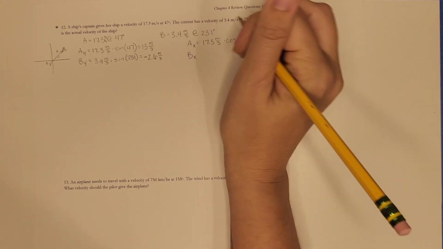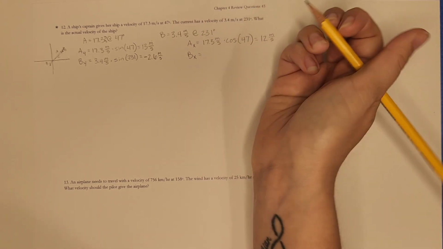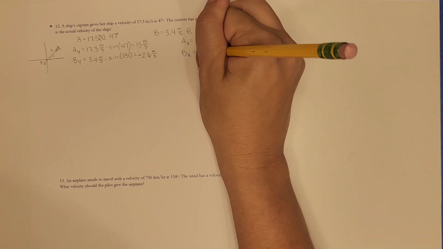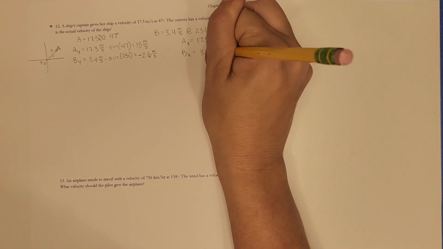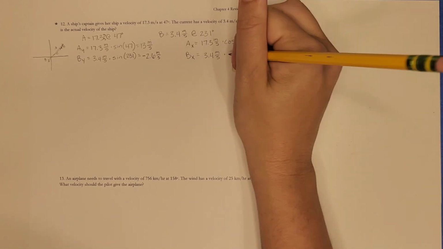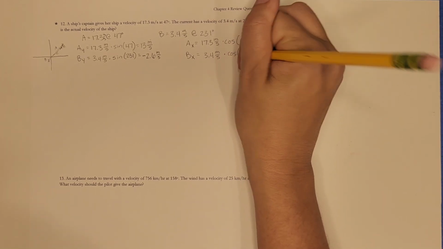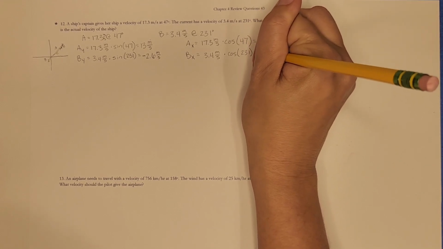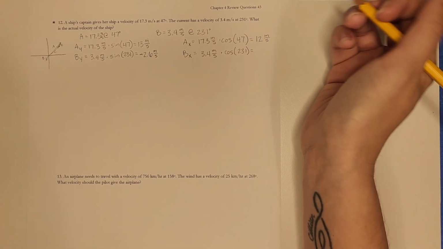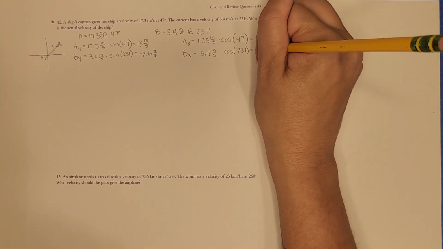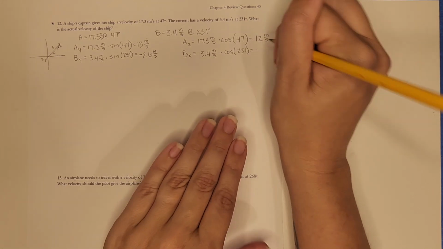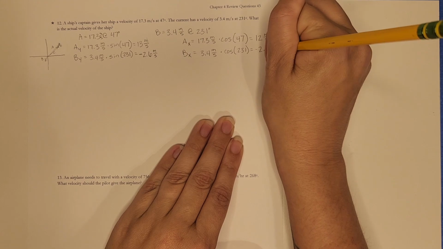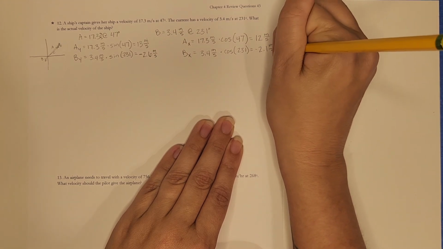My B value for X: 3.4 meters per second times the cosine of my angle 231, and for the B I get negative 2.1 meters per second.